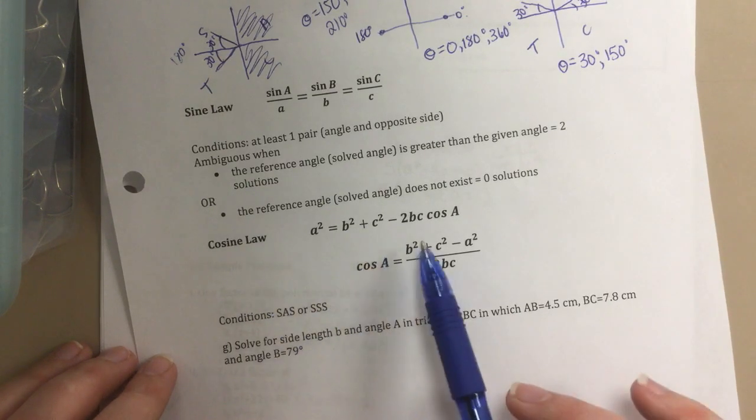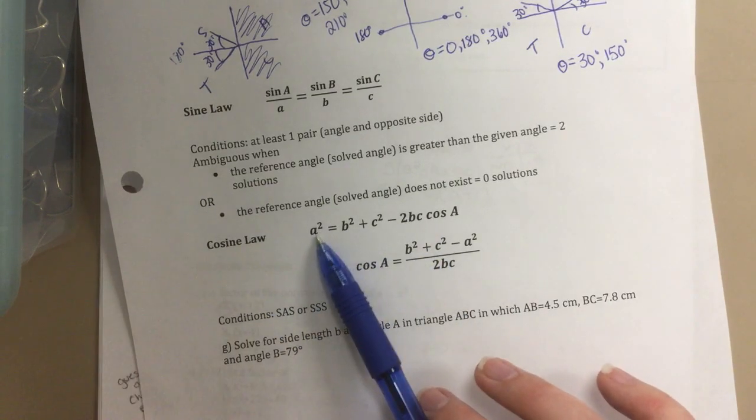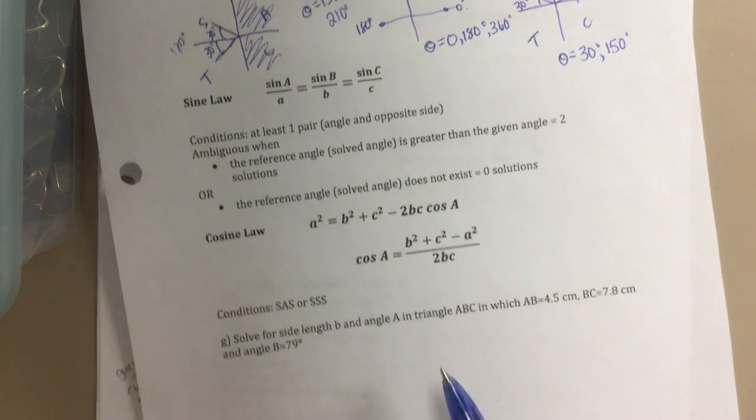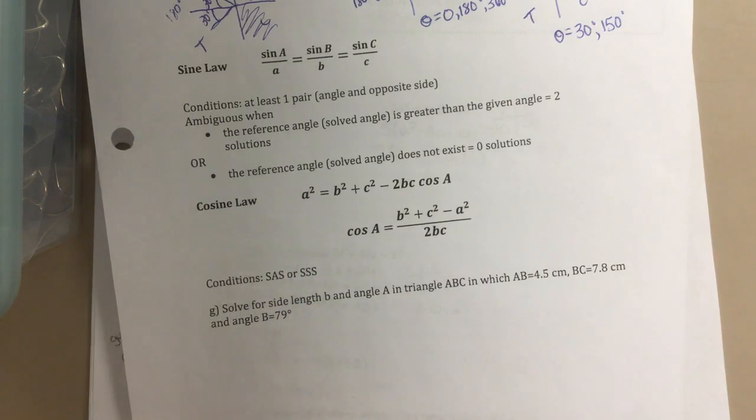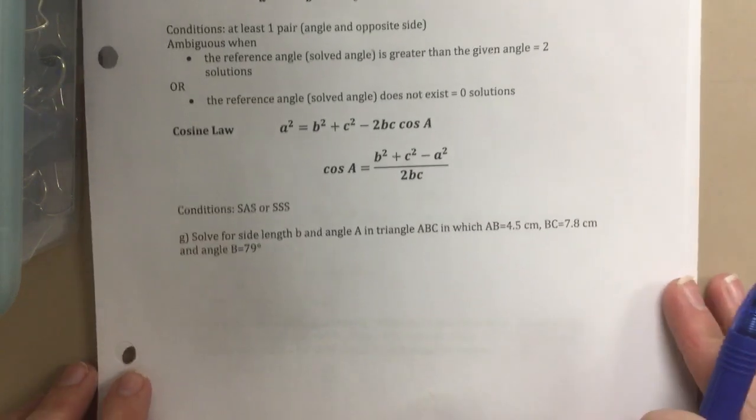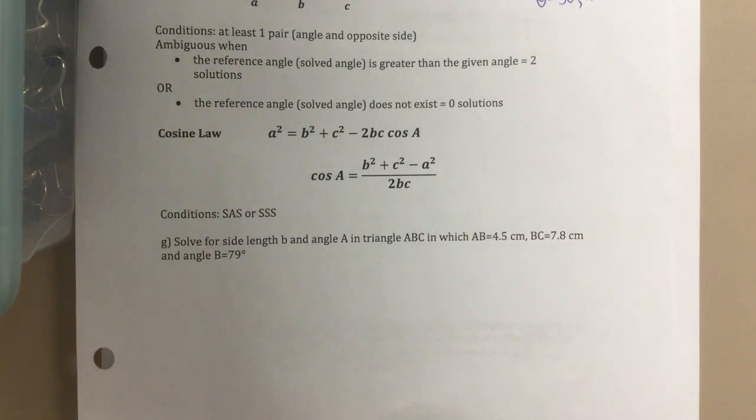The cosine law, there's two versions. This is what I call the side version. This is the angle version. We fall into the cosine law under the condition side angle side, so two sides and the contained angle, or having all three sides. So let's look at example G here for a second.